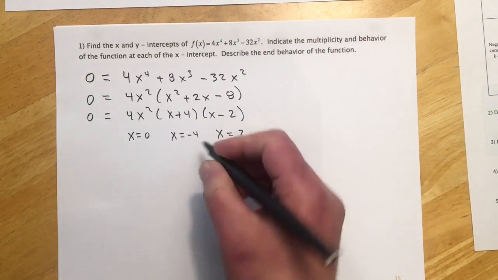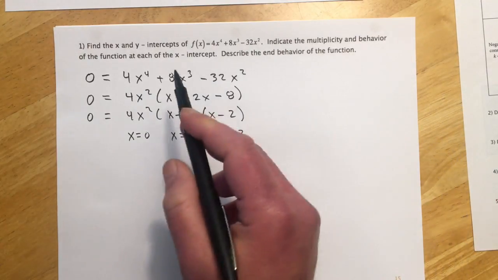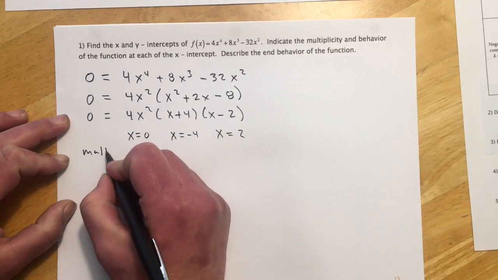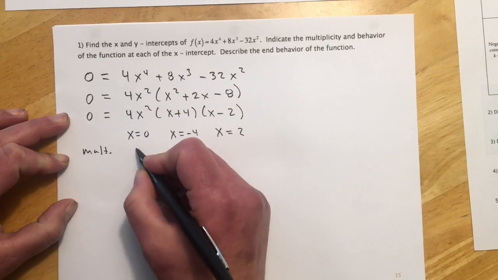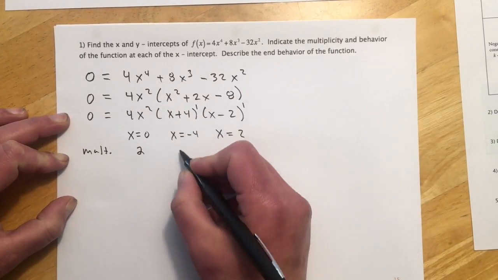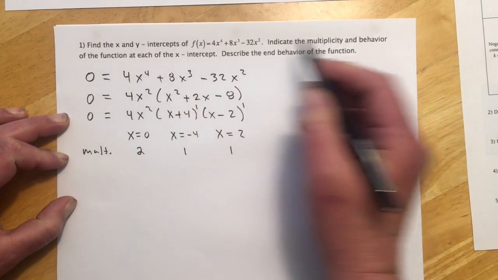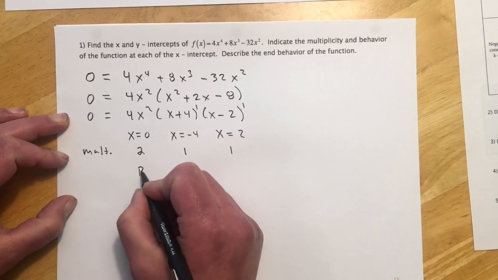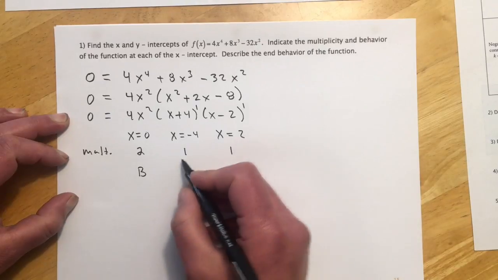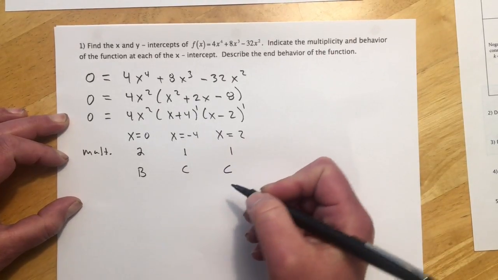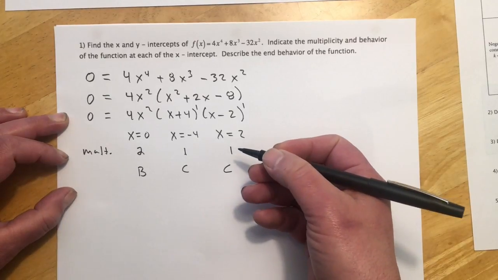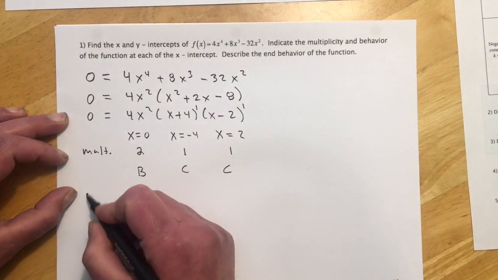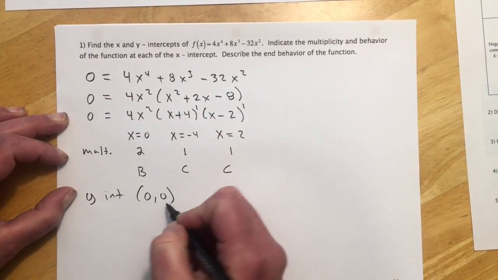So that would be my x-intercepts, and I'm supposed to indicate the multiplicity and behavior of the function at each x-intercept. So for the multiplicity, I'll do that as a row across here. So this one would be multiplicity 2. These have invisible ones, so they each are multiplicity 1. And then the behavior of the function at each x-intercept would be, at 0, it's an even power, so that would be bouncing. And then at -4 and 2, those are both odd multiplicities, so those are going to be crossing. The y-intercept is pretty easy this time, because if I let x equal 0, I just get y equals 0. So the y-intercept is going to be (0, 0).